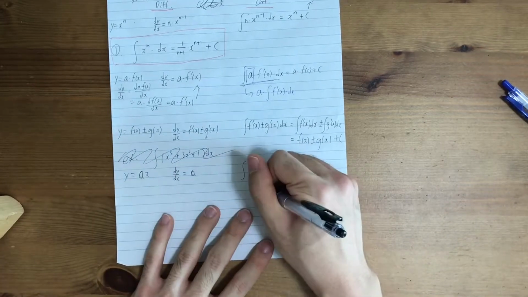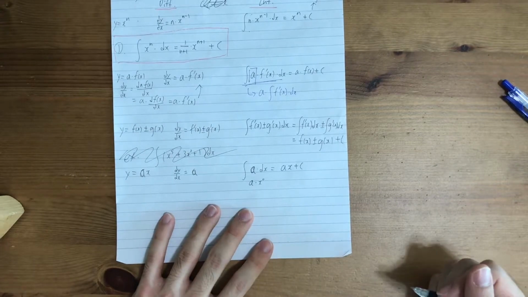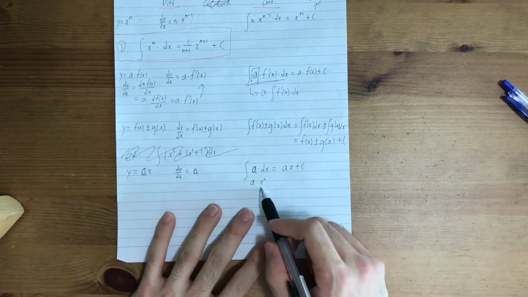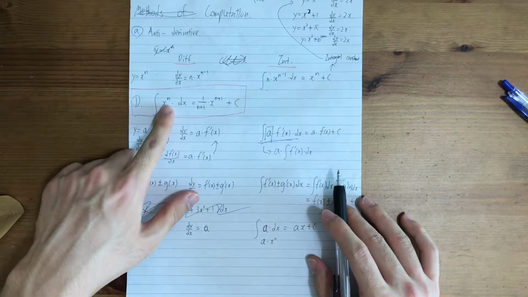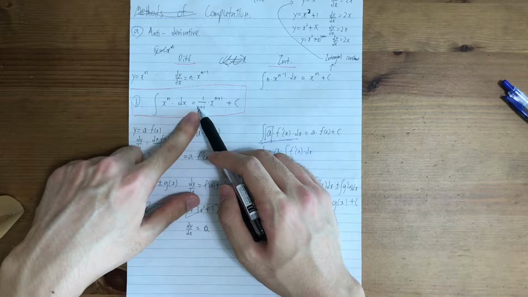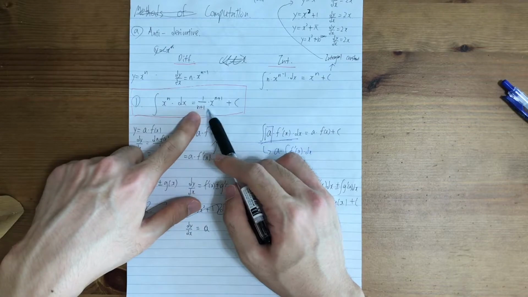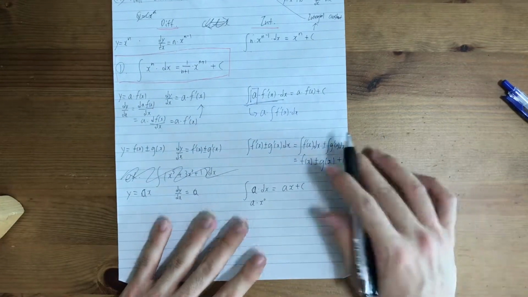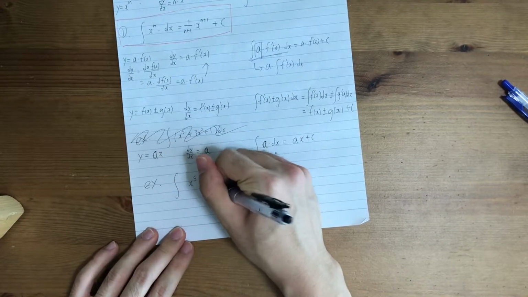And why? Because constant a actually means x to 0, because x to 0 is 1 unless x equals 0. 0 to 0 is undefined. So x to 0 is 1, and that means n equals 0, right? So when n equals 0, you see that 0 plus 1 in the denominator, then the fraction is just 1, and x to 0 plus 1, which is x to 1, right? That's why we have ax plus c. That's it. And so now we do the example.